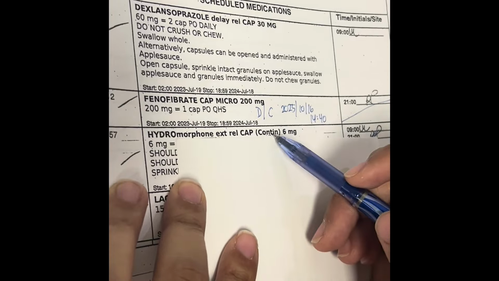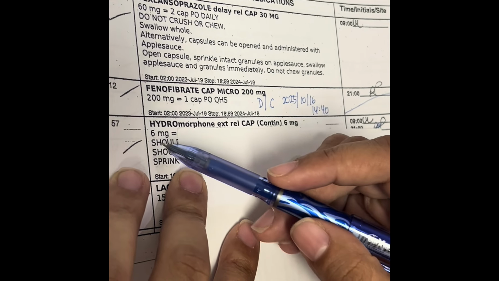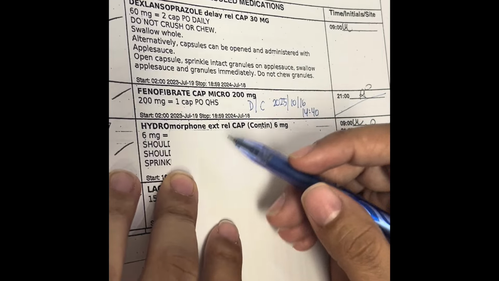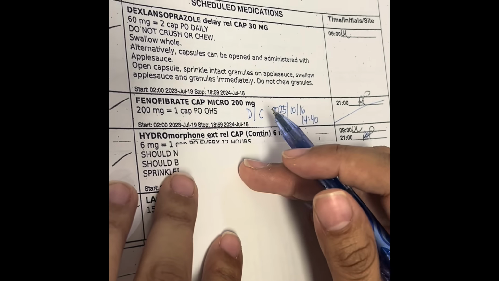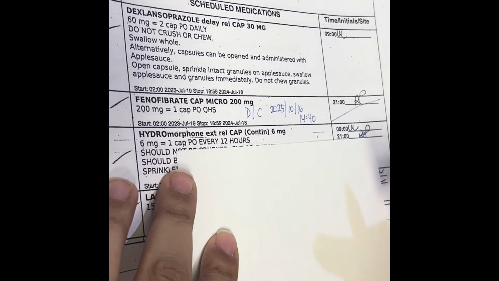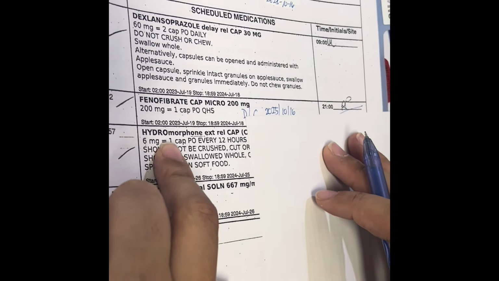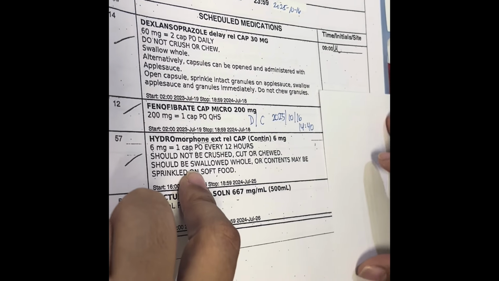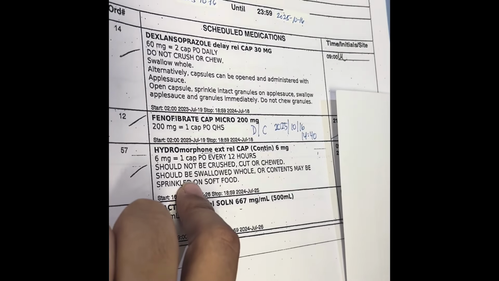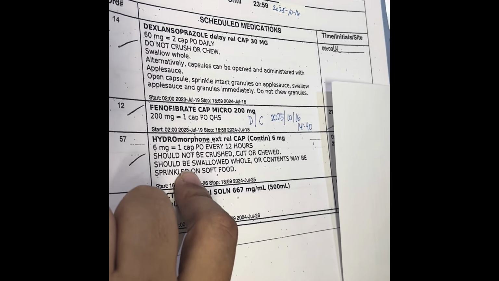That's what we have on hand. The doctor's order is 6 milligrams, which is a 1-to-1 ratio. So we're gonna give 1 capsule. Oh, nice. So hydromorphone is Dilaudid. This is a narcotic, so this will not be kept in the cart. It will be kept in the narcotics case.